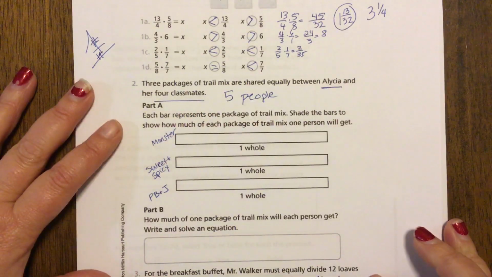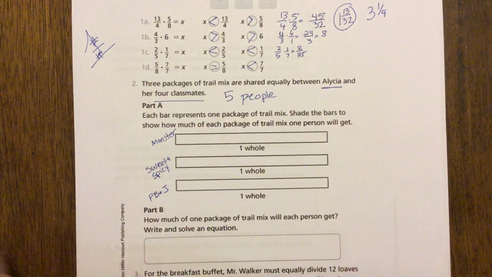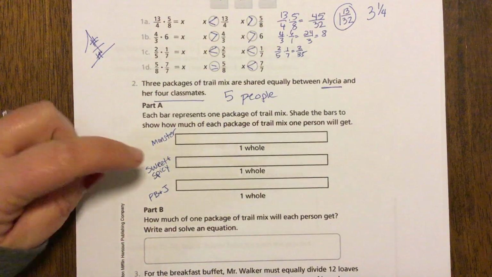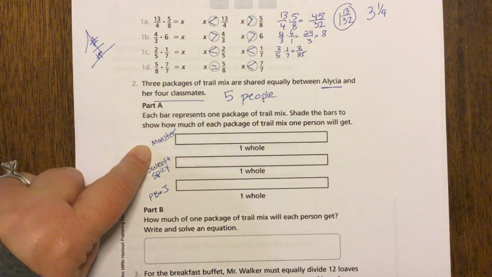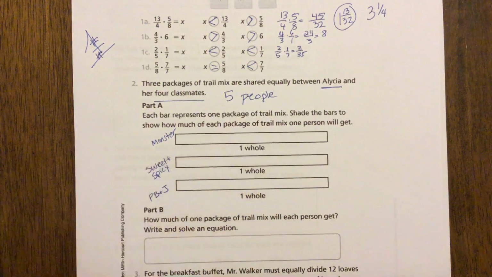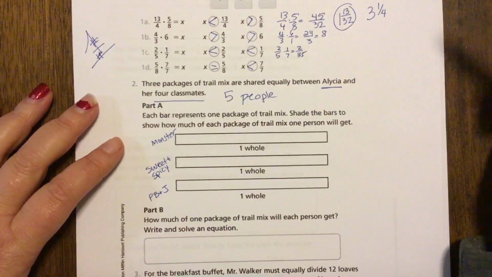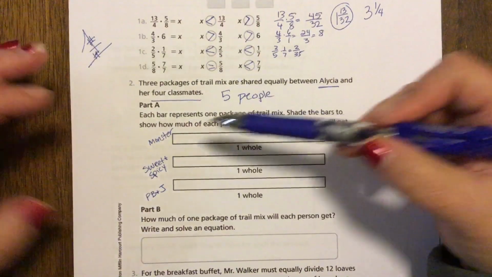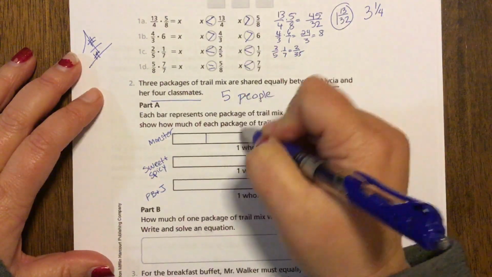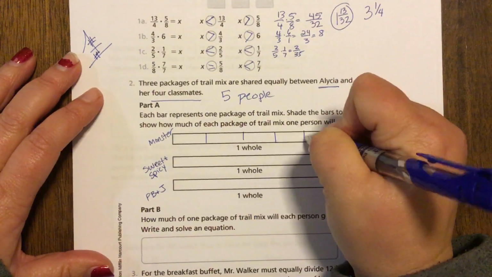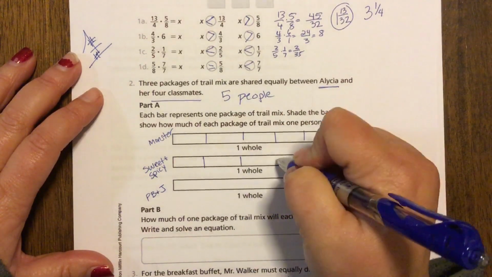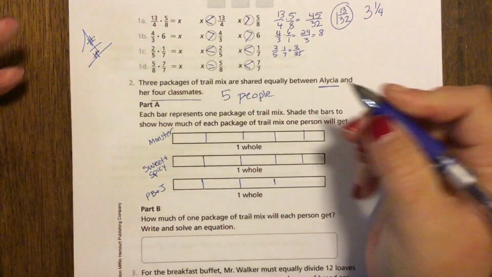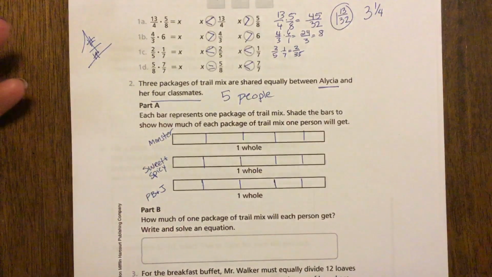Okay, so now we're out on the trail. Alicia and her 4 friends, they're hungry. Well, I'm not gonna eat all of my Monster. I'm gonna want a little bit of each. So I'm gonna separate all 3 bags into fifths, because you don't want just a little of one kind. You want a little of all kinds, right? You want a little bit of this and a little bit of that.